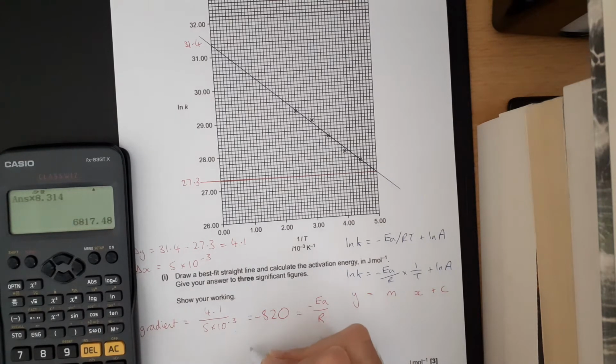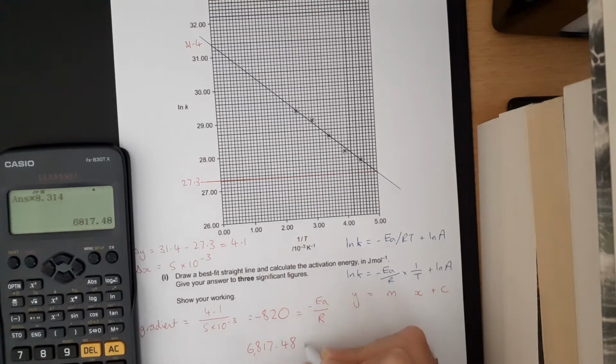And so we end up with 6,817.48. And that is going to be equal to our activation energy. Okay, we've multiplied by R, and because there was a negative sign on both sides, we can just ignore the negative sign. Okay, and that's why it's important that you say that your gradient is minus 820.